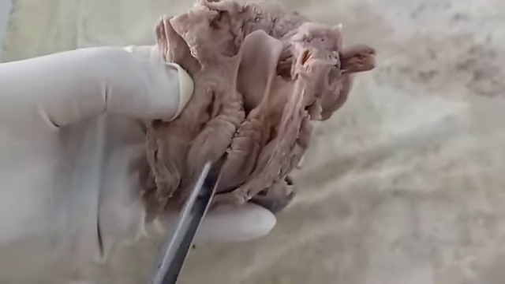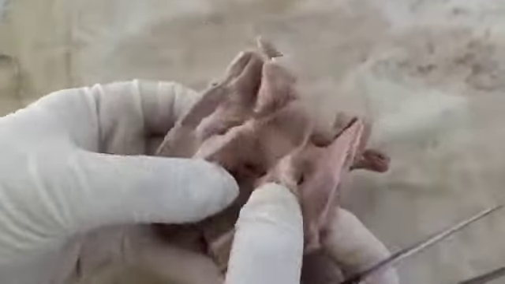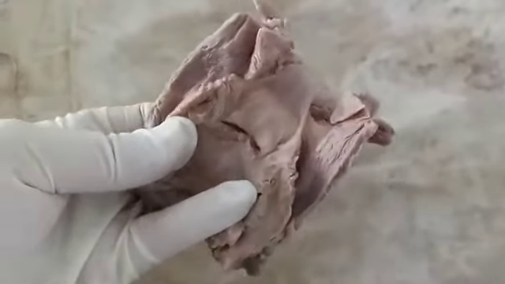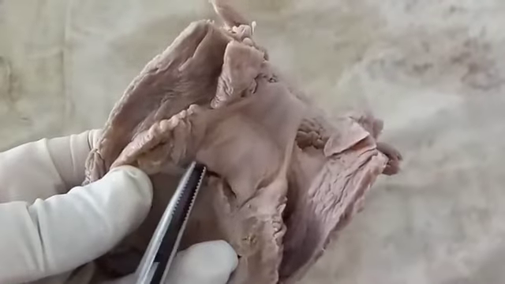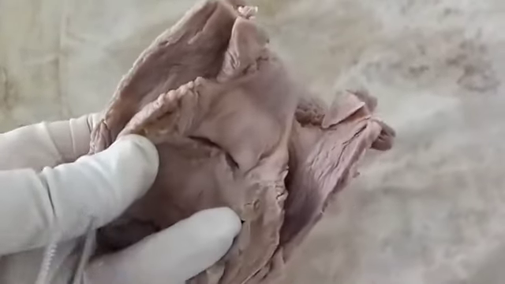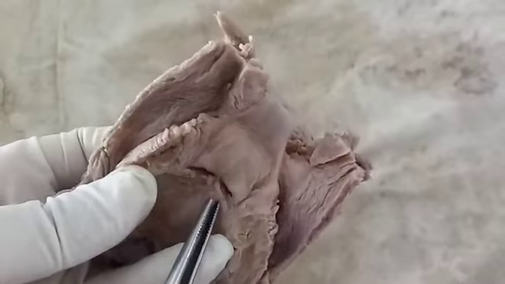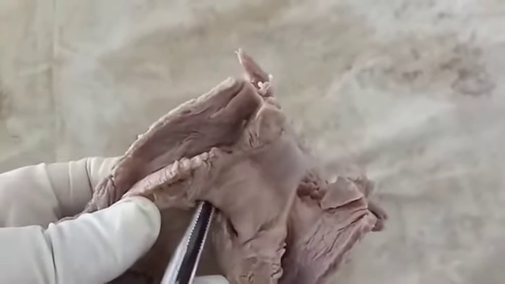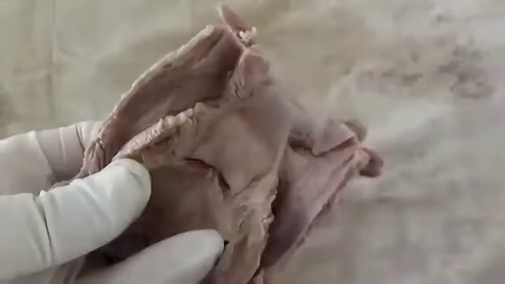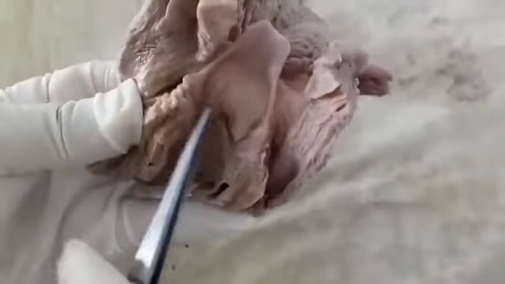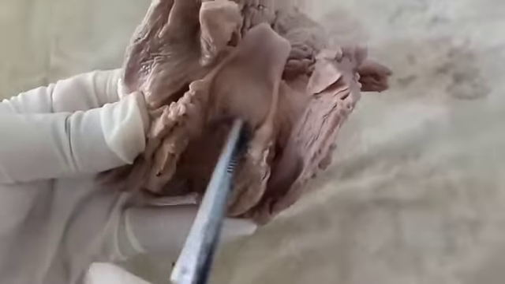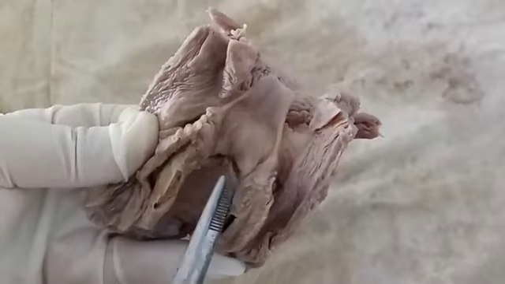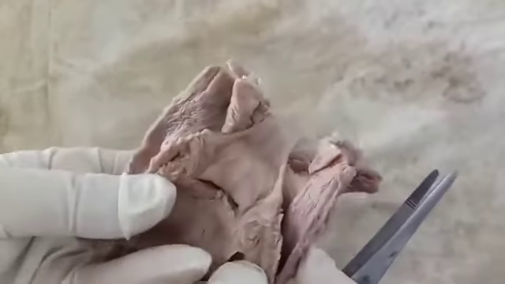If we cut through the lamina of cricoid cartilage, we can see the cavity of the larynx having two folds of mucosa on each side. So this upper fold is the vestibular fold, the lower fold is the vocal fold. The space between vestibular and vocal fold is the sinus or ventricle of larynx. So the space between the two vestibular folds will be the rima vestibuli, and the space between the two vocal folds will be the rima glottidis.